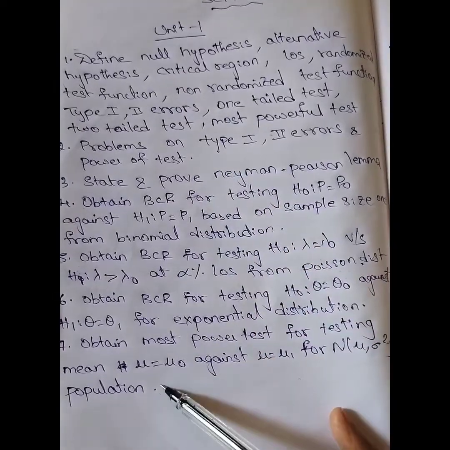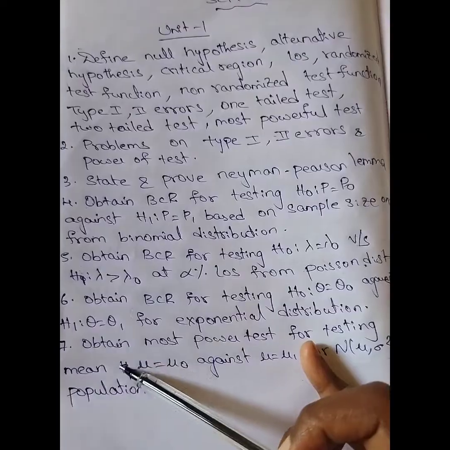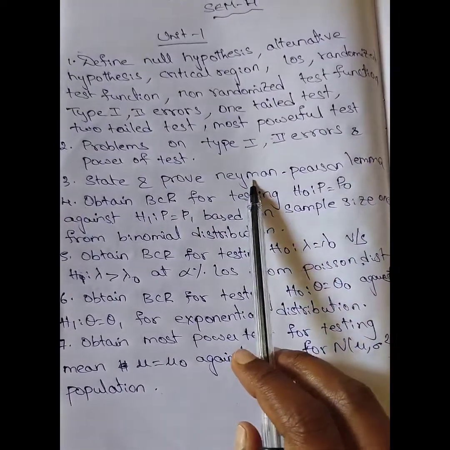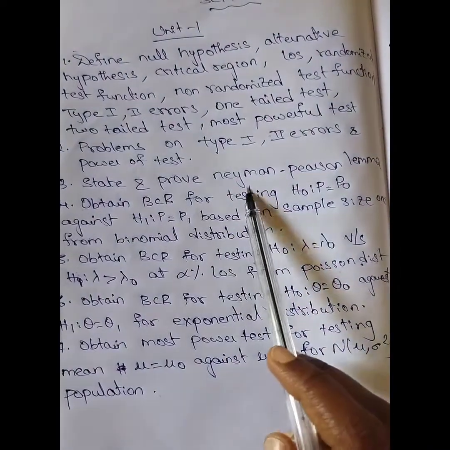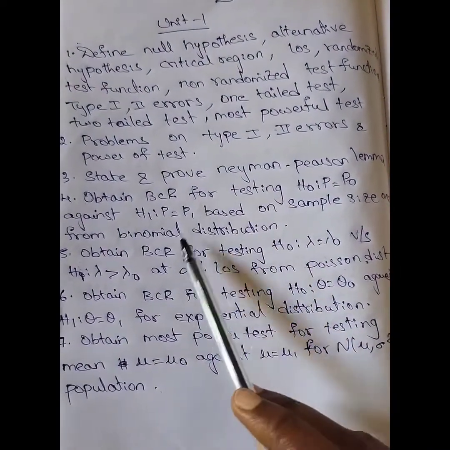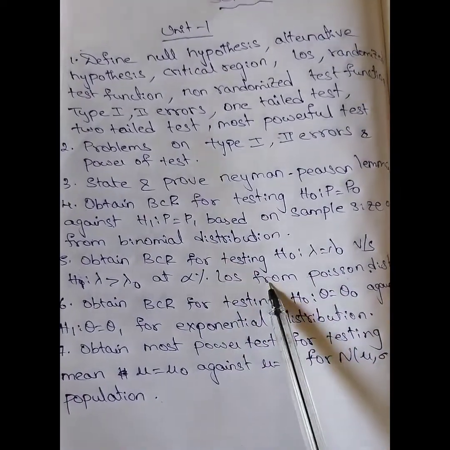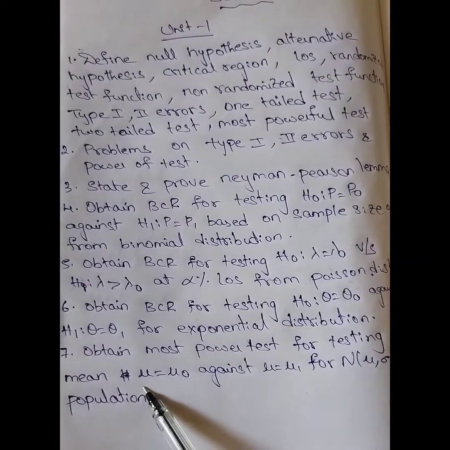From here long answer starts at 2 to 7, second question to 7th question. State and prove Neyman Pearson lemma. This is also long answer. This is a theorem, and theorem based 4 applications are there: Neyman Pearson's lemma in case of binomial distribution, Poisson distribution, exponential distribution and normal distribution.